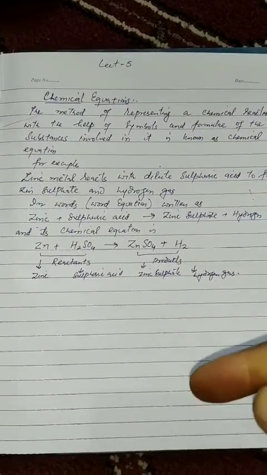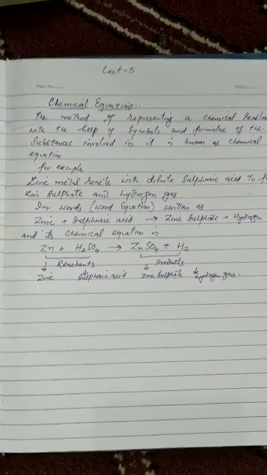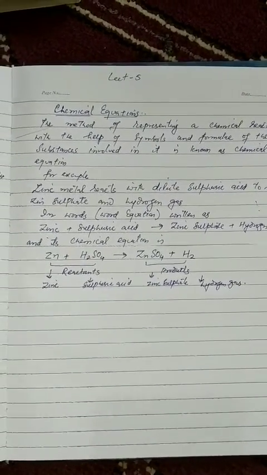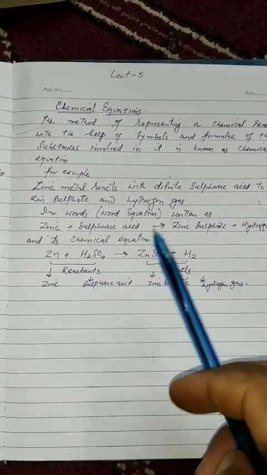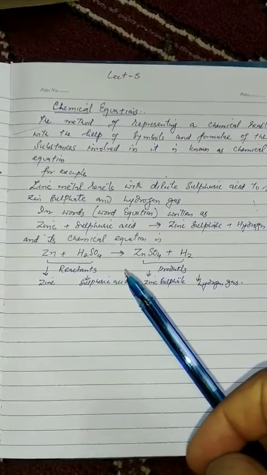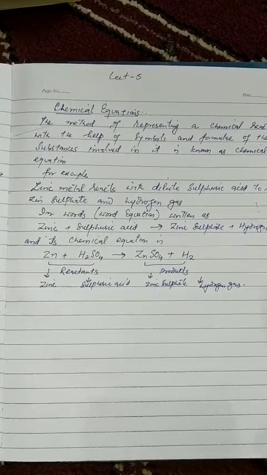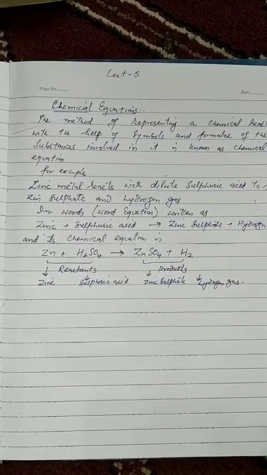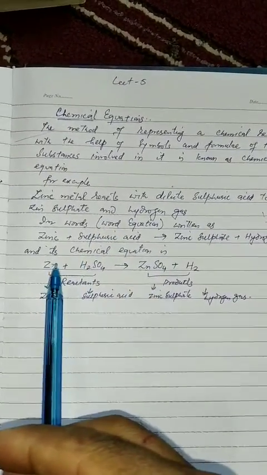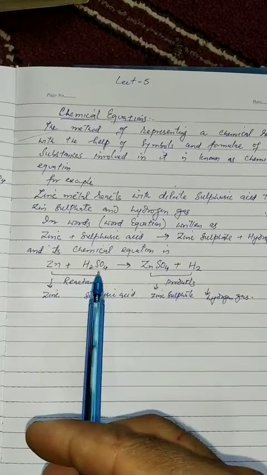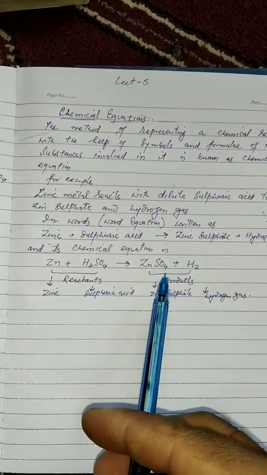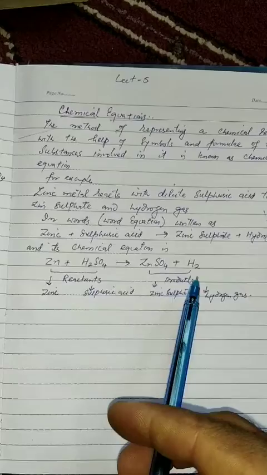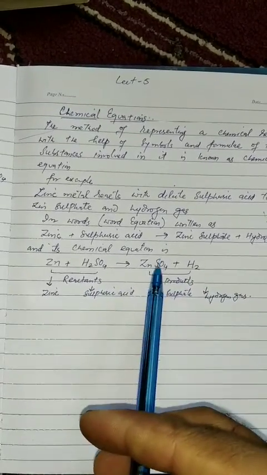Now when we use symbols and formulas instead of zinc, sulfuric acid, zinc sulfate and hydrogen, we write it as: for zinc the symbol is Zn, for sulfuric acid the formula is H2SO4, for zinc sulfate it is ZnSO4, and for hydrogen it is H2. So we simply write Zn plus H2SO4 gives ZnSO4 plus H2. This is the reactant side and this is the product side.